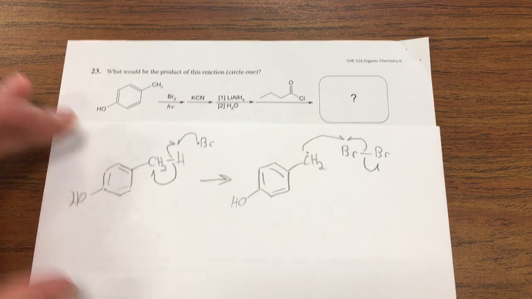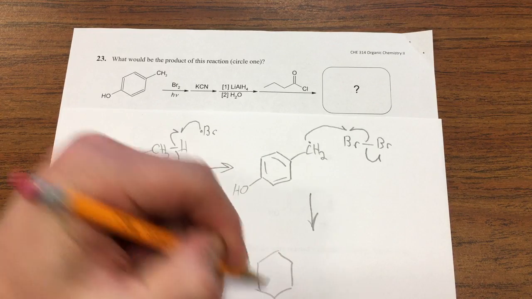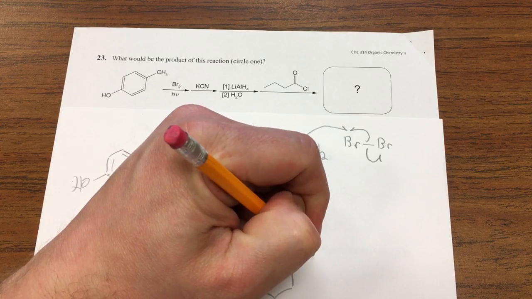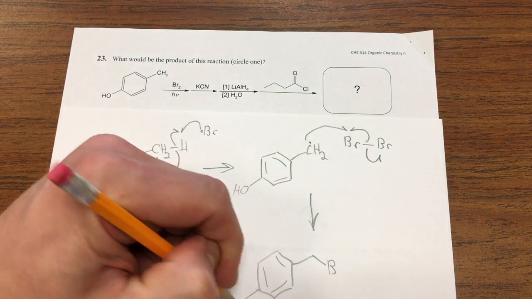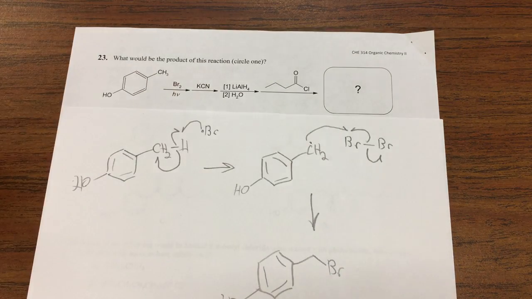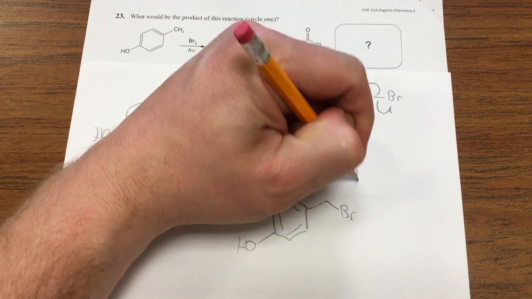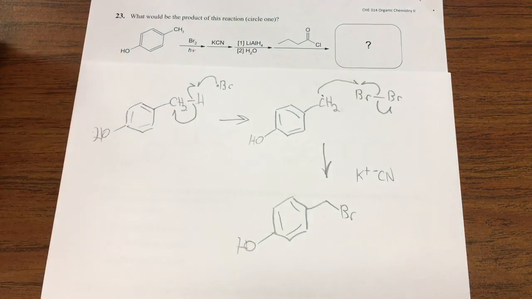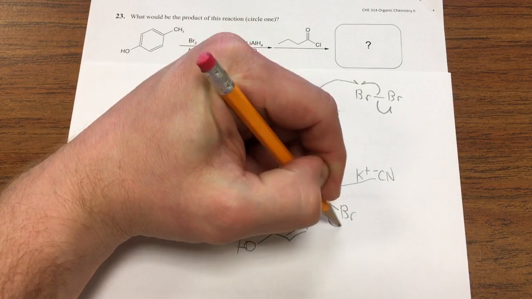When we're showing radicals, we do the fish hooks, and we're going to abstract out a bromine from that, and we make this. Okay, all we did that for is to carry out an SN2 reaction. Again, KCN means that we have this negative charge that's going to carry out a backside attack.